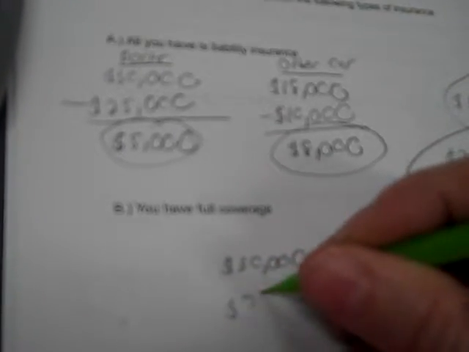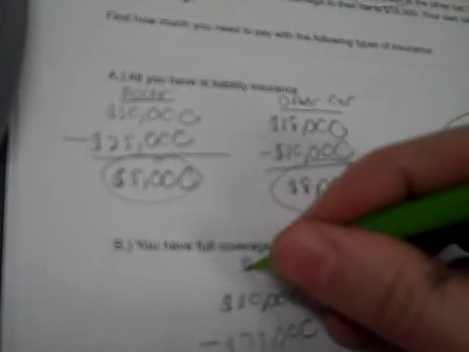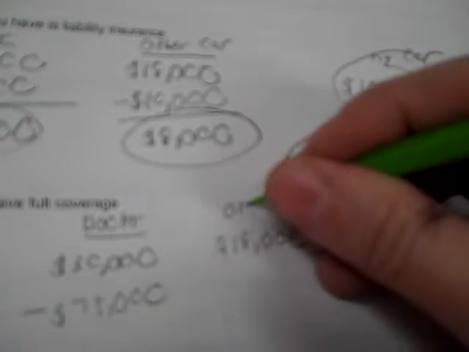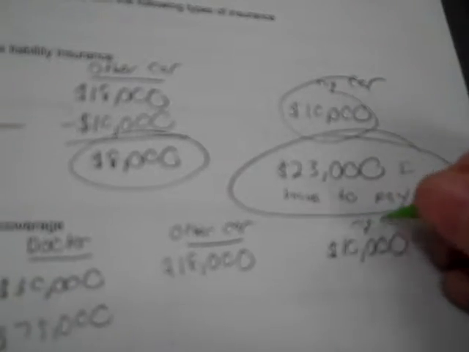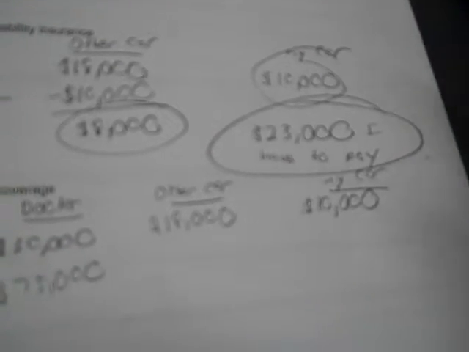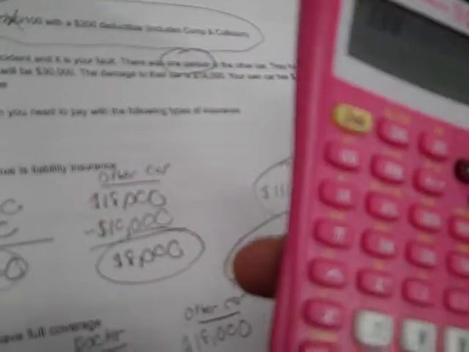Okay, now full coverage, 75,000. Now they're going to pay 75,000, but again, put what these mean. Doctor, other car, because the other car has to be fixed, and my car. Okay, now subtract that, but I don't think I get a negative. So there's going to be nothing left for me to pay, and that's good, okay?